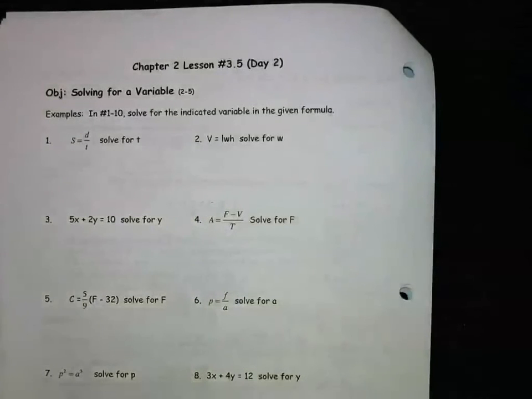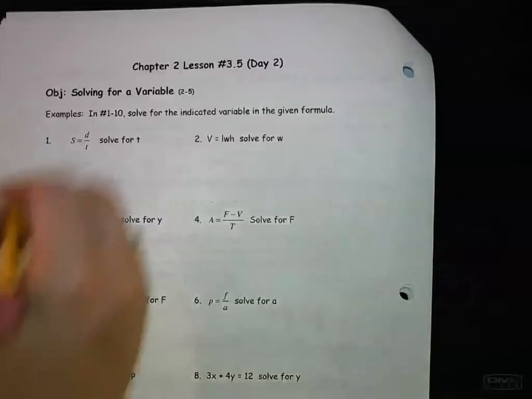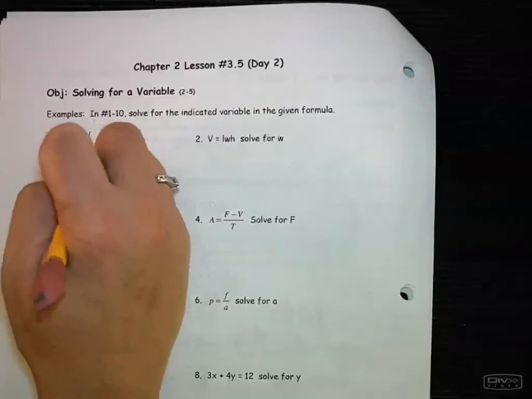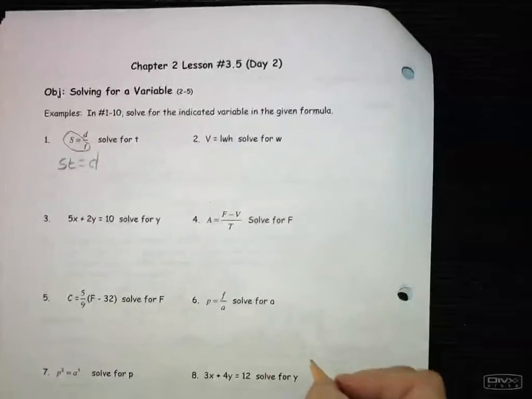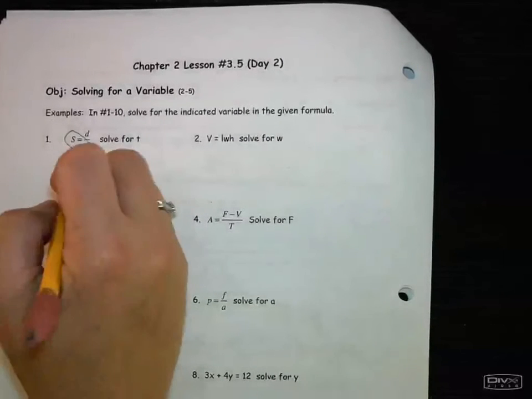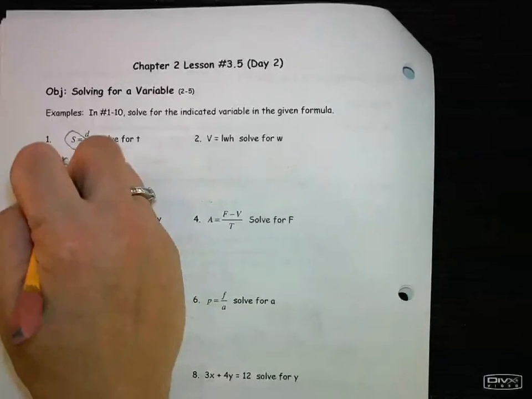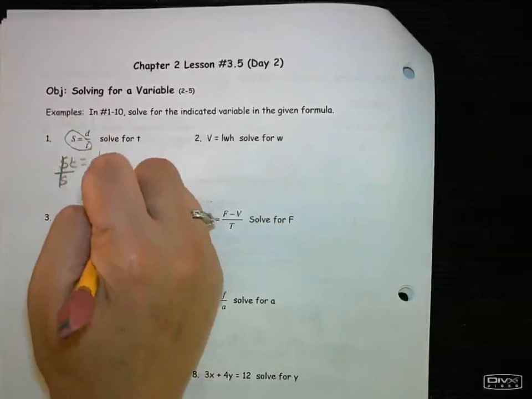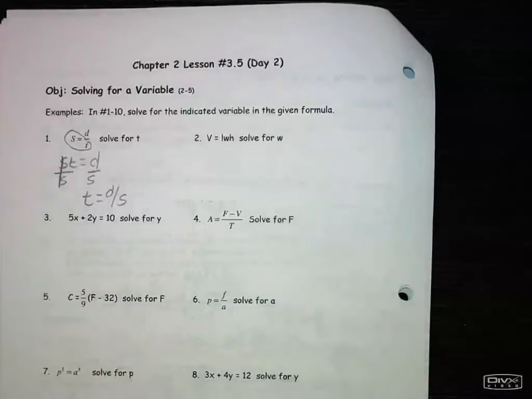We have a second day of solving these variables. First one, we're going to solve for t. To solve for t, we're going to cross multiply. st equals d, and then to get rid of the s, we will divide by that, and that becomes t equals d over s.